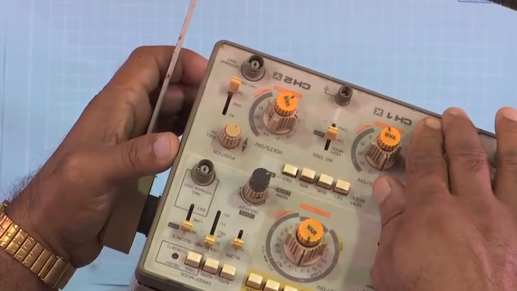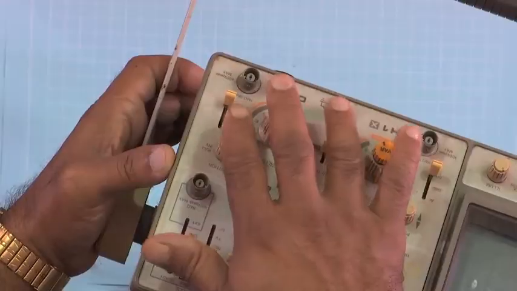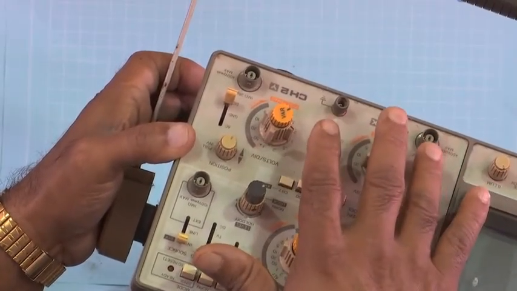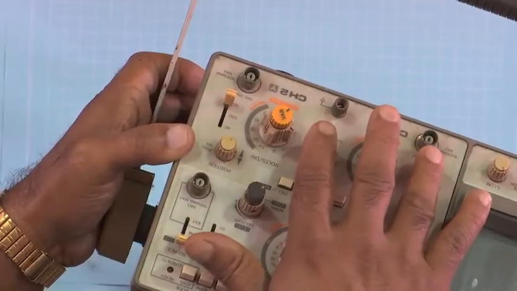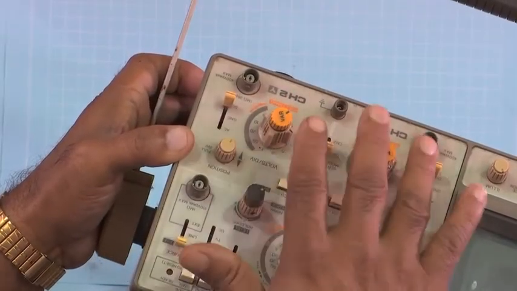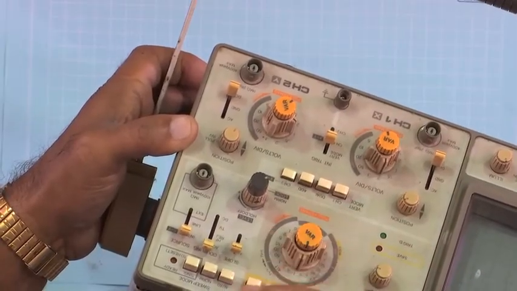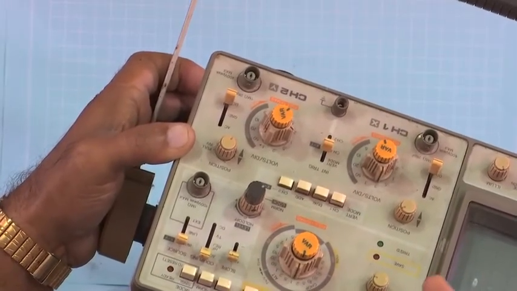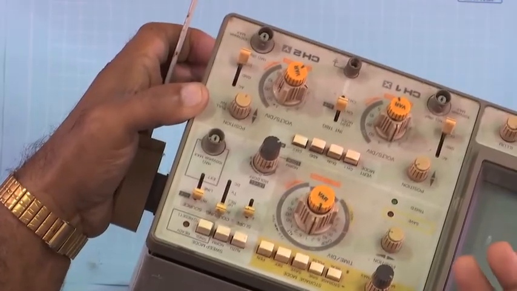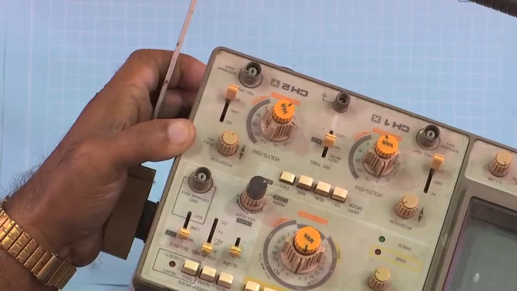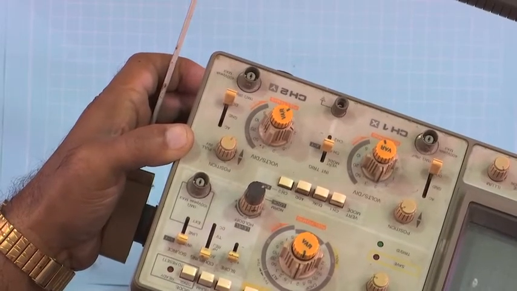Two channels are there, means we can put 2 signals and compare them at a time. Or you can use one signal and measure the frequency, voltage, and analyze one waveform.